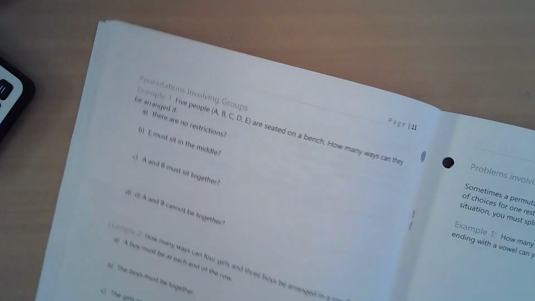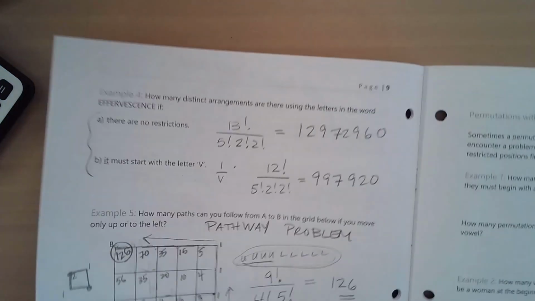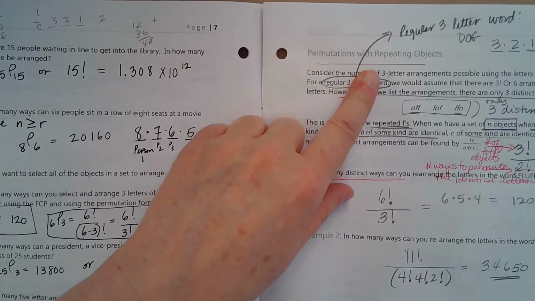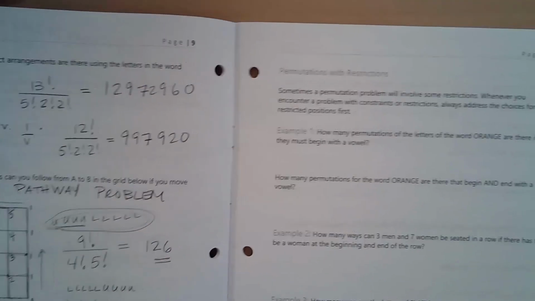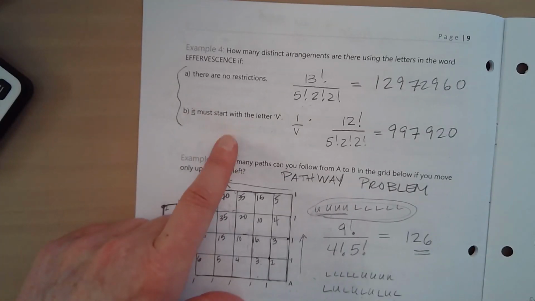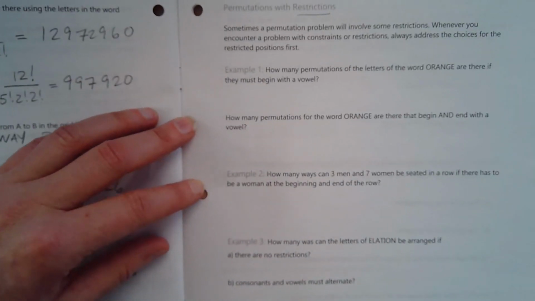All right. So that's identical. So remember I said we're going to tackle all the little strange permutations. So we've talked about repeating or identical. That means the same thing. Now let's see about just general permutations with restrictions. You already saw one over here when I told you the V had to be at the beginning. Okay? So let's see what other kind of restrictions you might encounter.